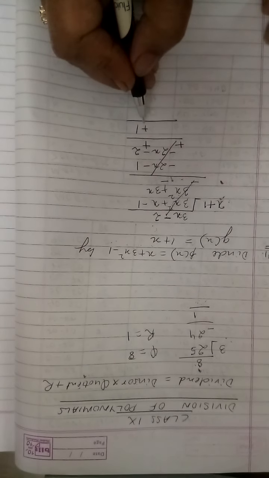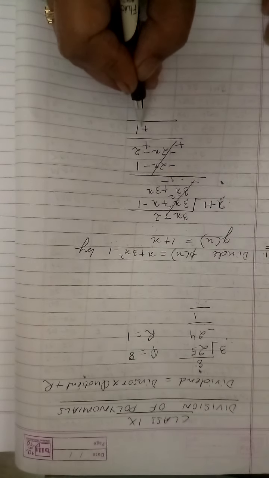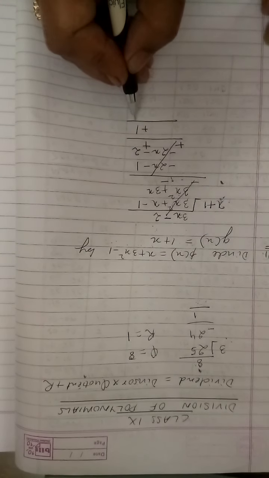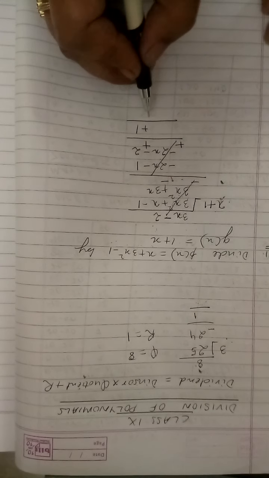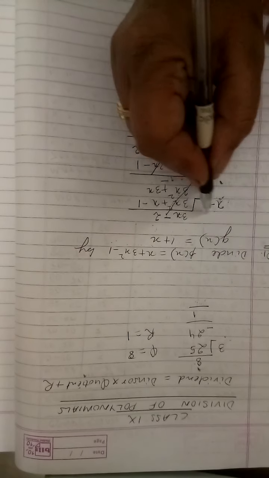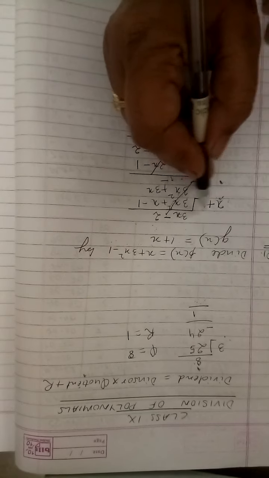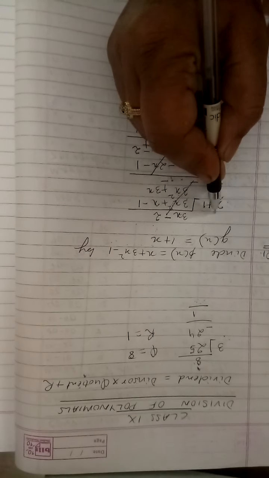Now, what have I done? I stopped dividing because in case of polynomials, you carry on dividing till either the remainder is 0 or the degree of the remainder is less than the degree of the divisor. I've already explained how to find the degree in my previous video. If you see the divisor over here, the power of x is 1.